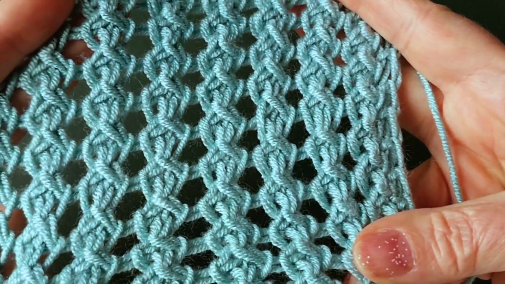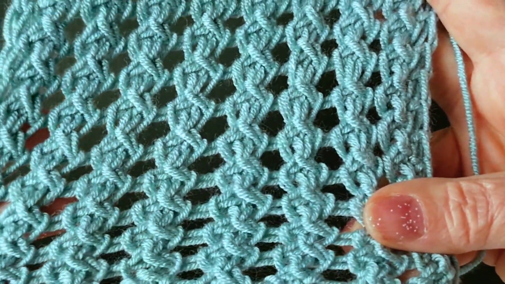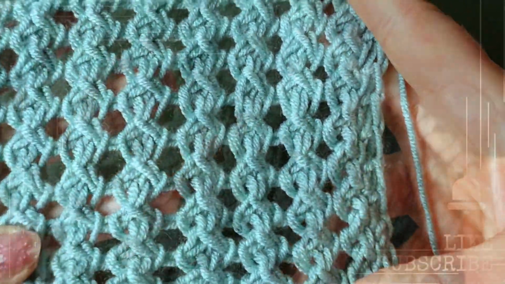As you plan your upcoming projects, I encourage you to consider trying this technique.